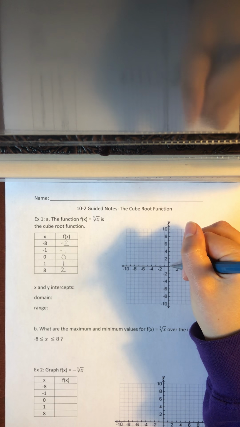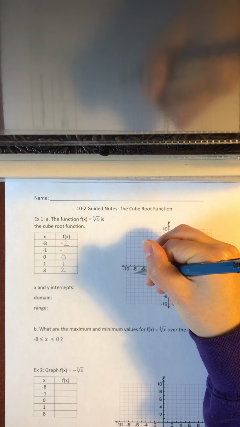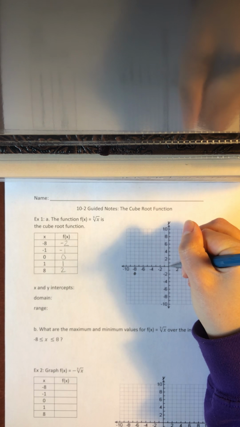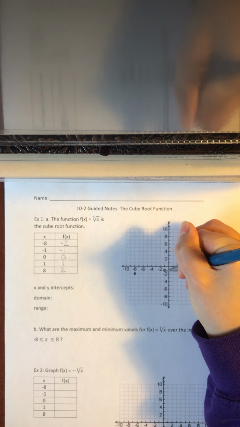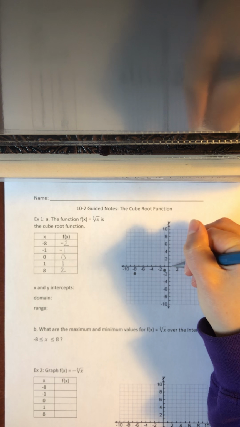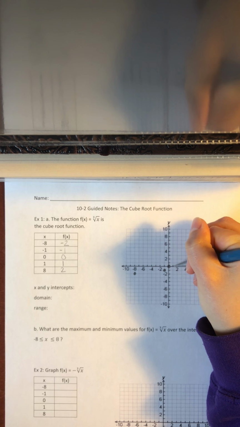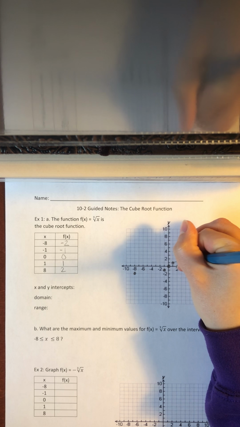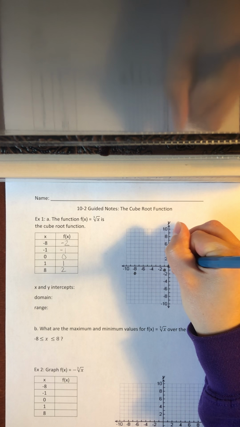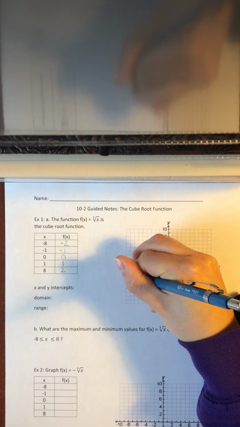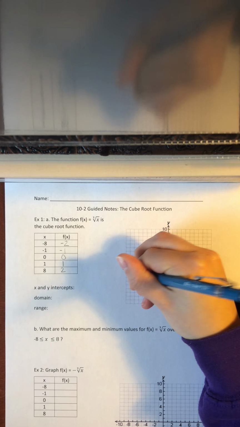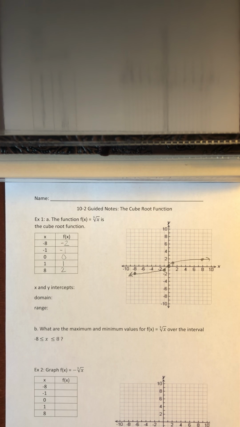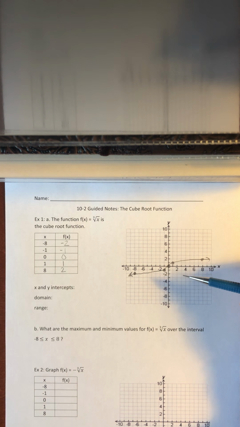So we have -8, -2; -1, -1; 0, 0; 1, 1; 8, 2. And then you will connect them, and it makes like this S shape. Kind of weird. That's what the cube root function looks like. It's almost like a flattened S.